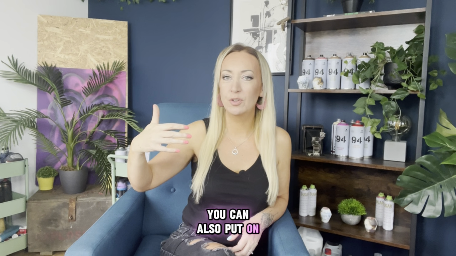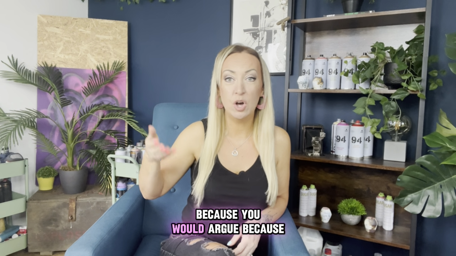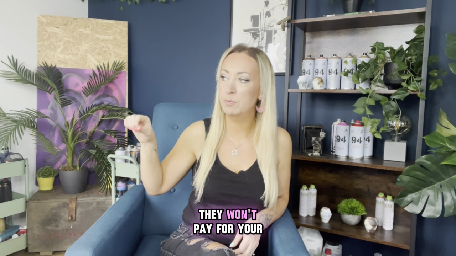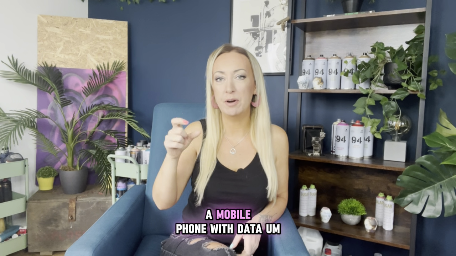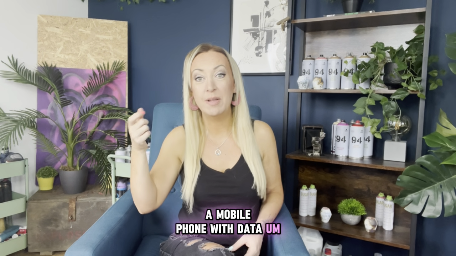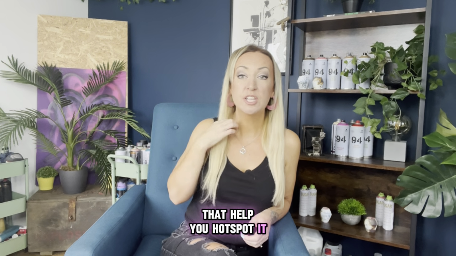You can also put on stuff like a mobile phone with data on it, because you would argue, because what they would say is they won't pay for your running of your internet, but they will pay for a mobile phone with data. And then you run your laptop technically off of that data, you hotspot it. So they will pay for that.